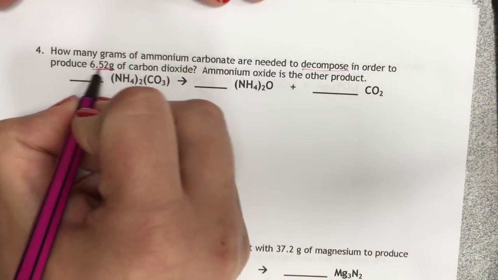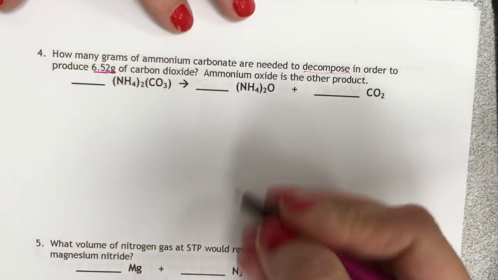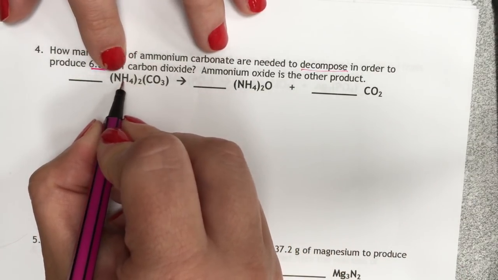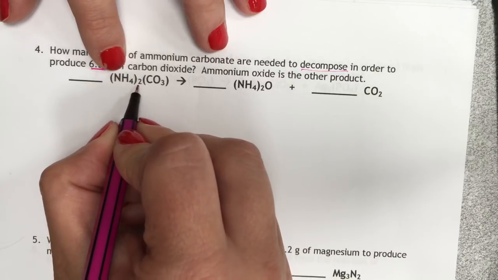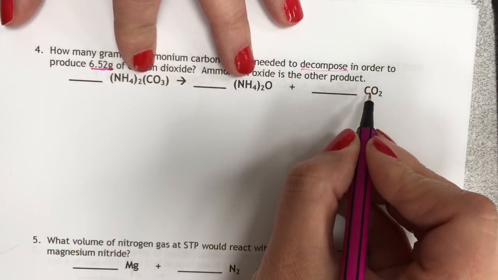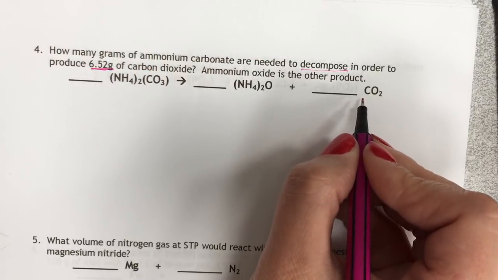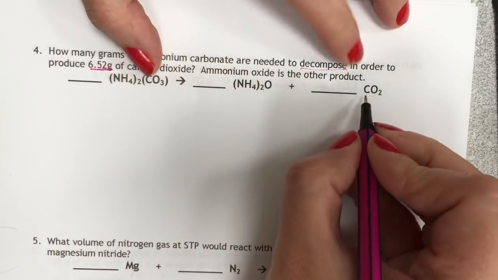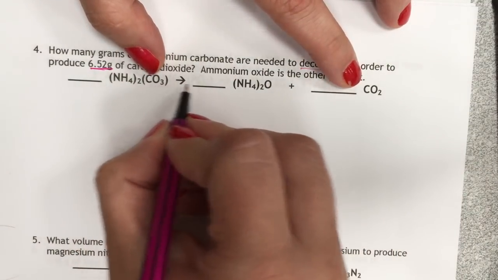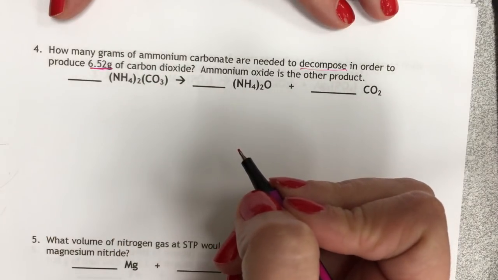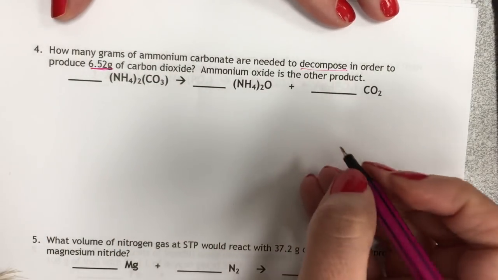It only gives us 1 known, so we're not doing this excess reactant thing. We need to balance it. We have 1 ammonium here, so I'm sorry, 2, and then we have 2. We have 1 carbonate. We're going to have to split this one up. So we have 1 carbon, 1 carbon, 3 oxygens. That was really easy. So that's it. It's balanced.